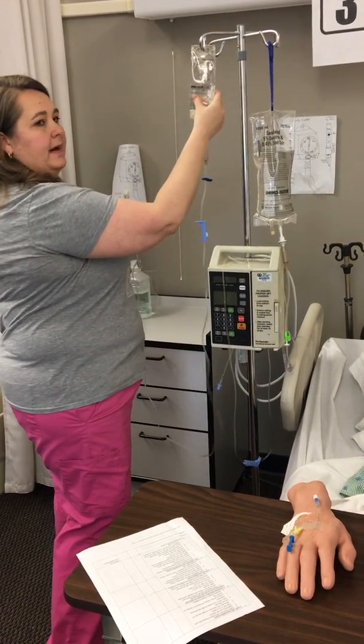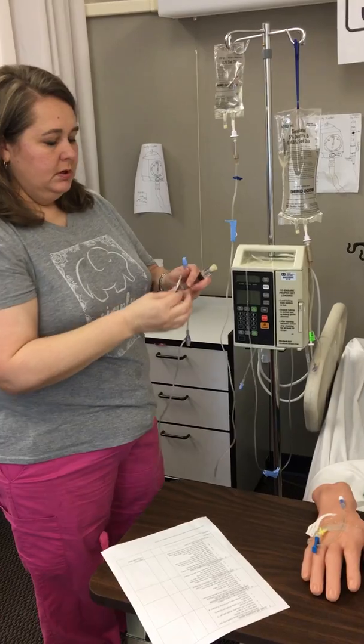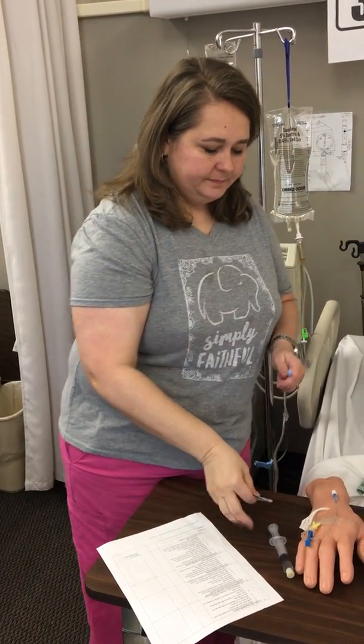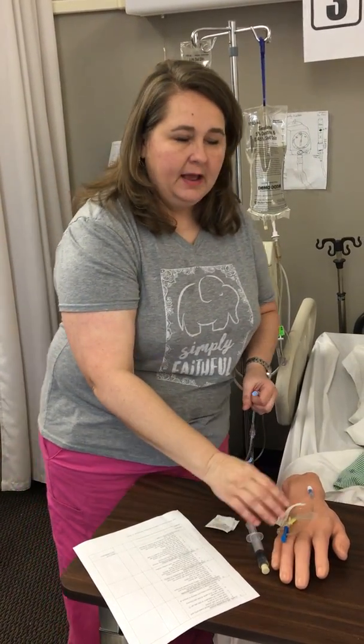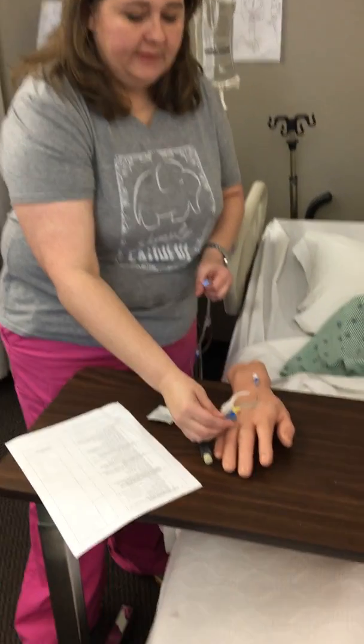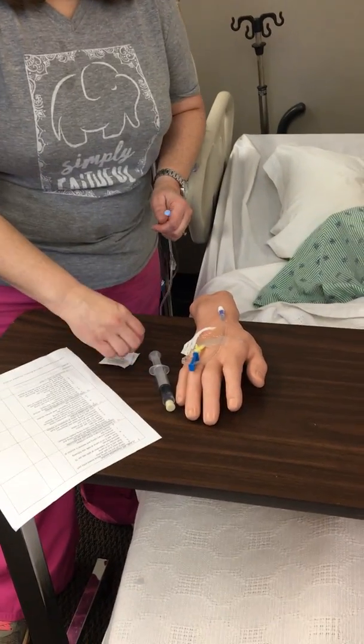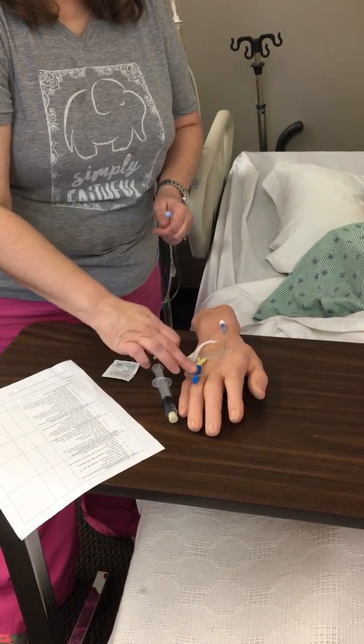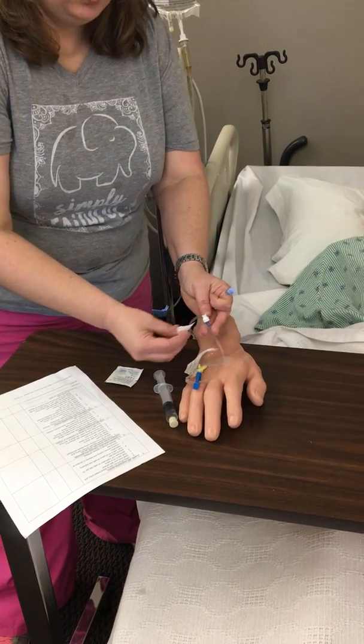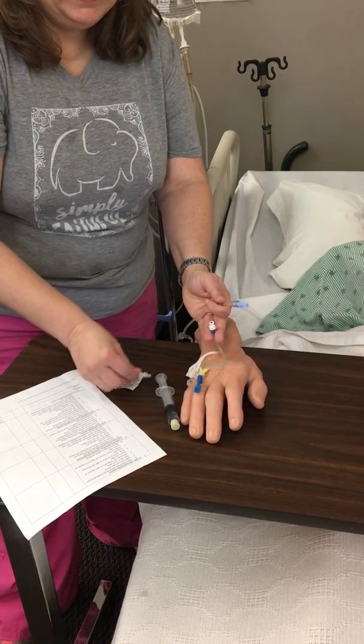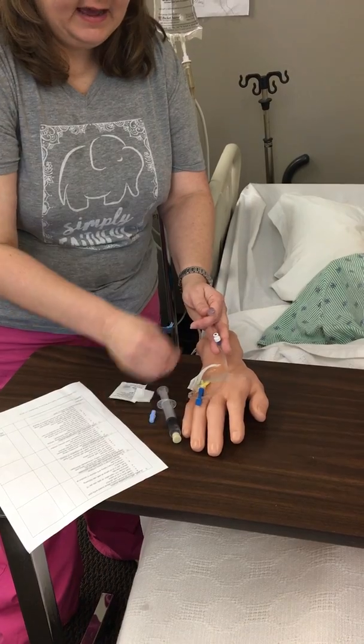This is my IV piggyback medication, and it's correctly labeled. And I have my flush. I want to inspect my site just like I have with every IV skill that I've done. I'm going to unclamp my extension set here. I'm going to swab my port on my INT. I'm going to disconnect this cap.